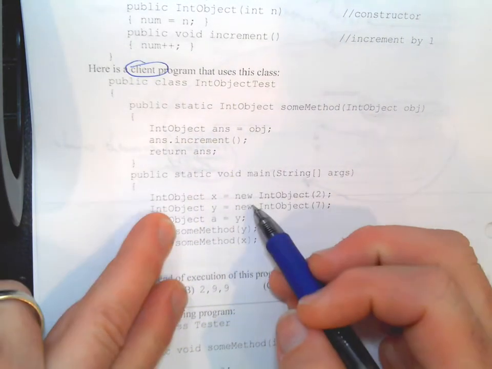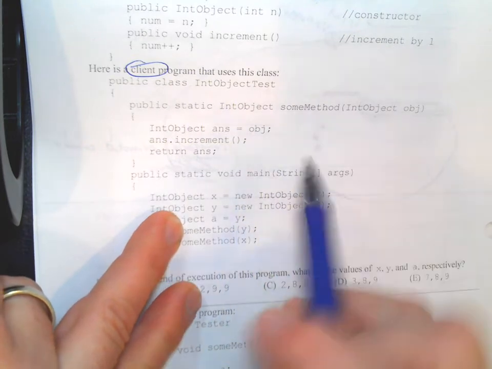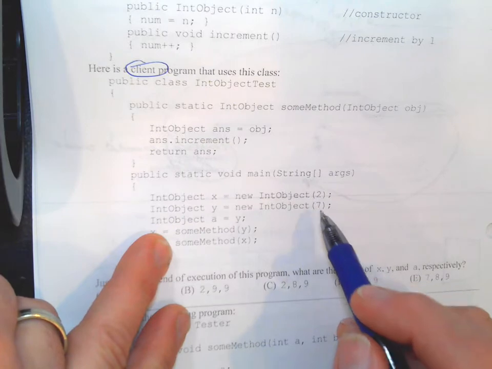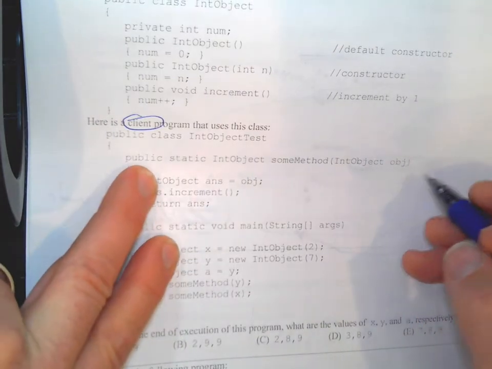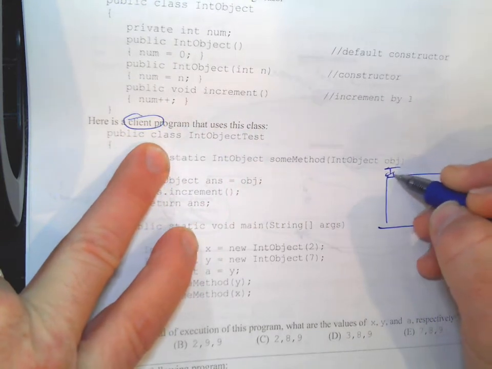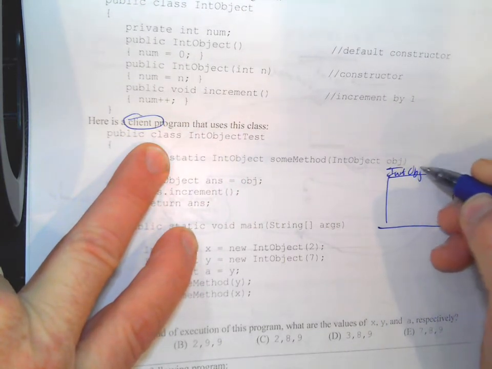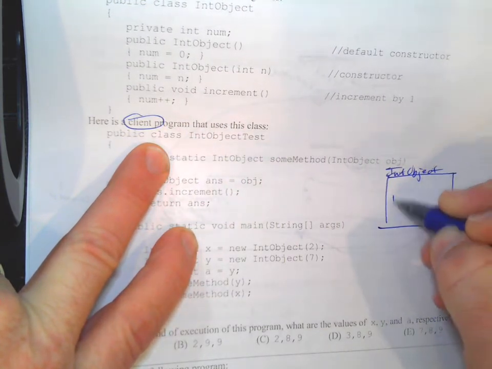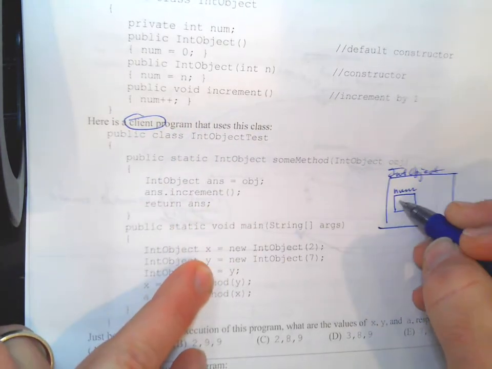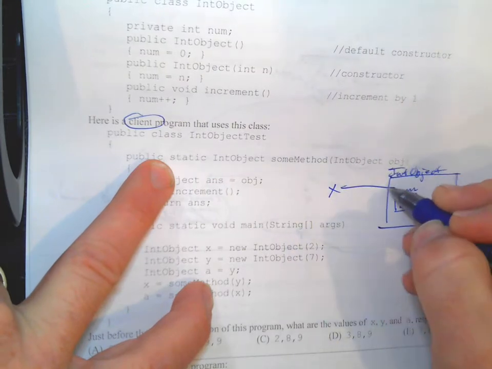So in here, IntObject creates a new IntObject with a 2 in it. So that's its private instance variable. And then, so we could draw a picture. I think drawing pictures of these is going to help. So this is an IntObject, and it has a private instance variable num. And this one is going to have 2 in it, and x is going to reference it.